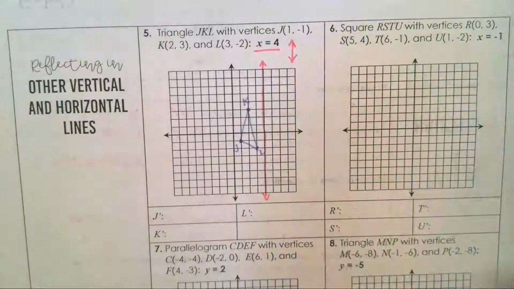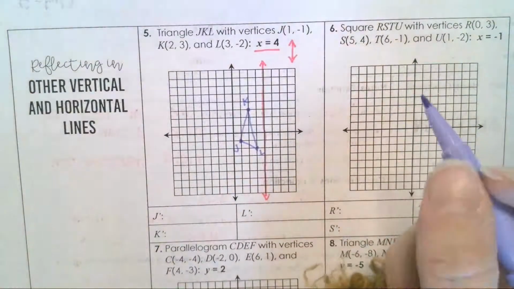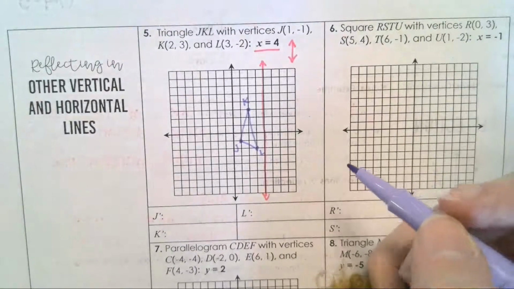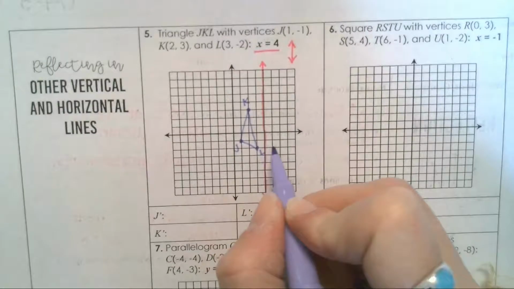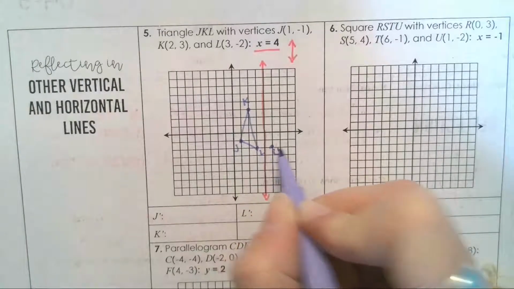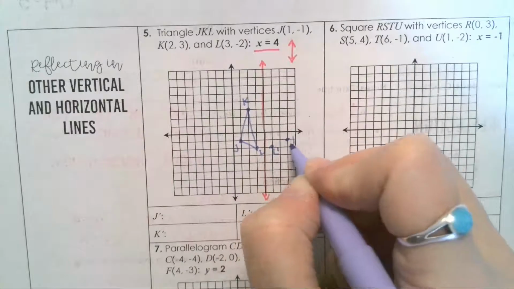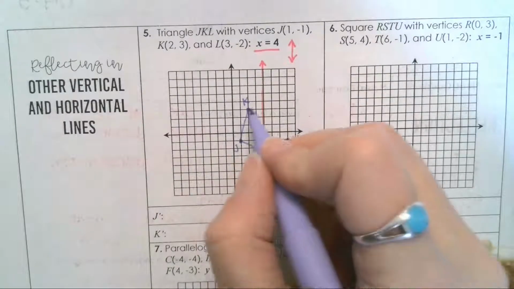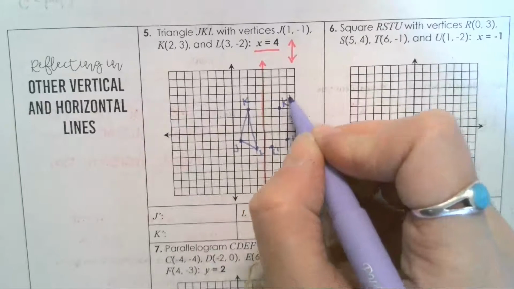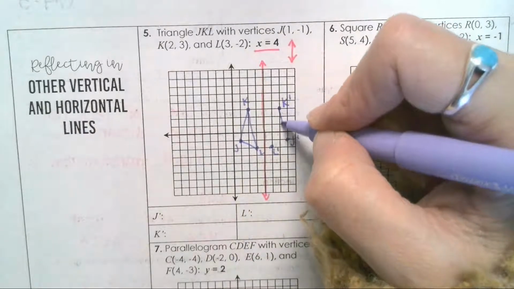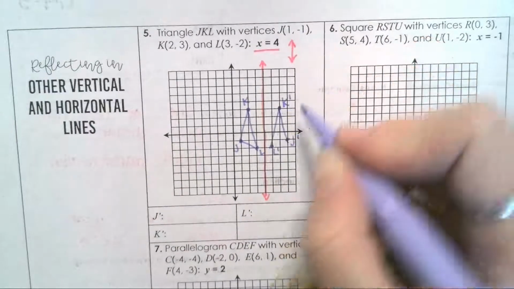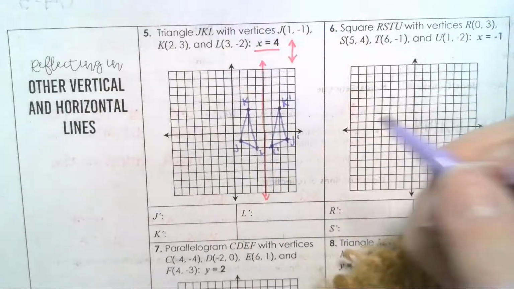And then, now that we have our vertical line, we're just going to count just like we did. So since L was 1 away, then L prime is 1 away again. J was 3, so now J prime is 3, and then K was 2. And so that is our new point.